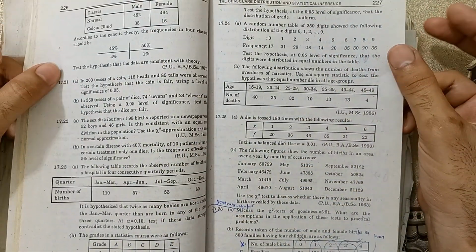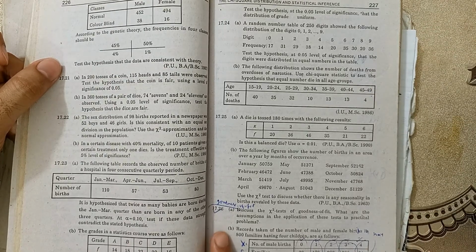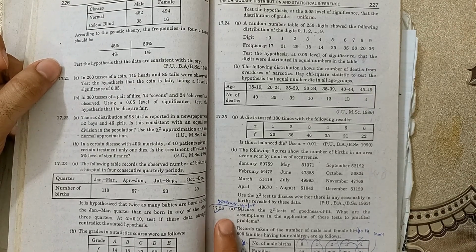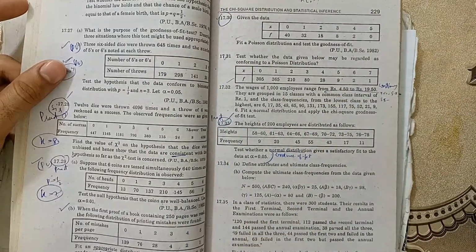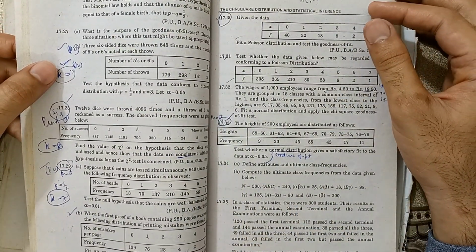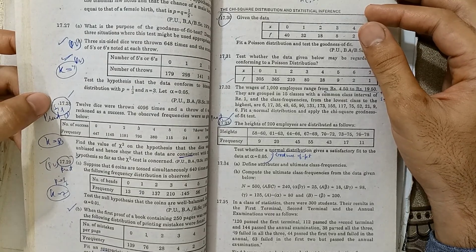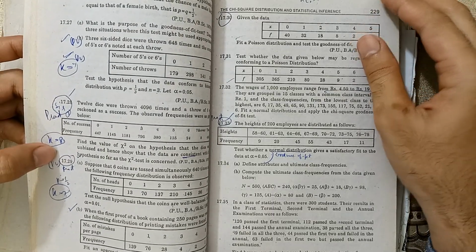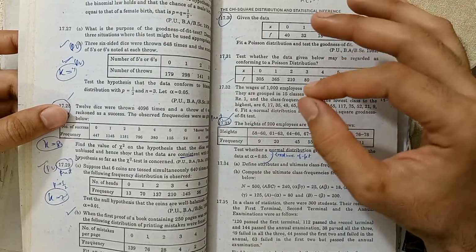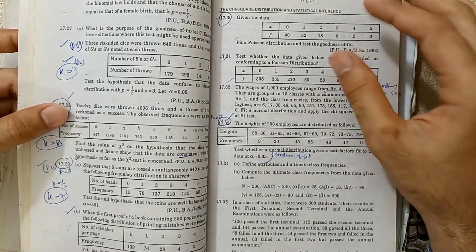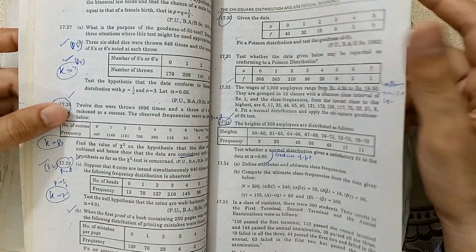question at page number 227. Question 17.26, very important. This topic starts from goodness of fit. This B part is very important for exams of BSc Statistics Part 2. 17.27 is very important. 17.28 is also very important. 17.29 and 17.30, 17.33. In this topic, goodness of fit, each numerical is very important for exams. So BSc Statistics Part 2 must try these questions.